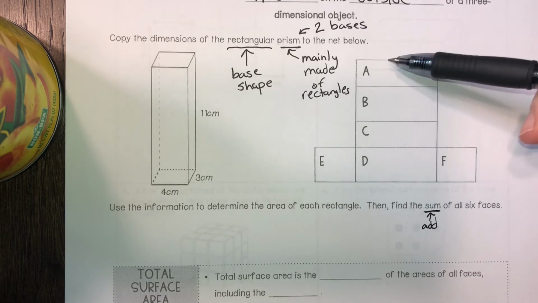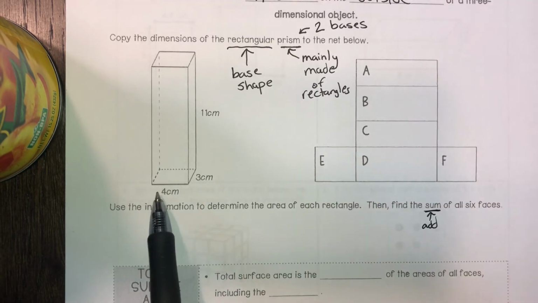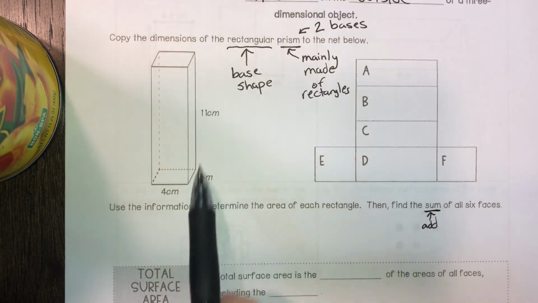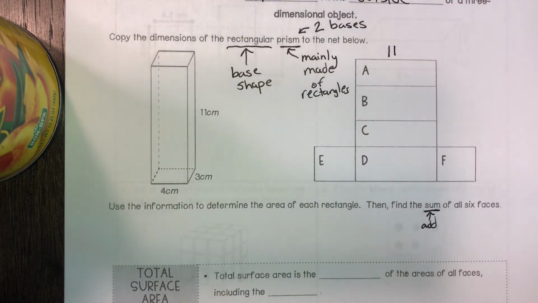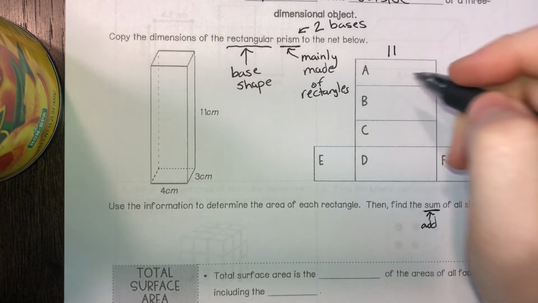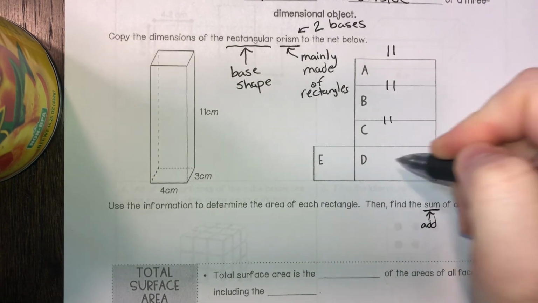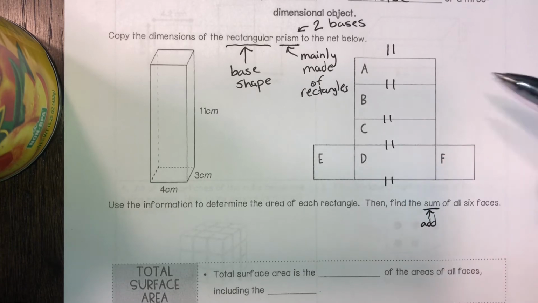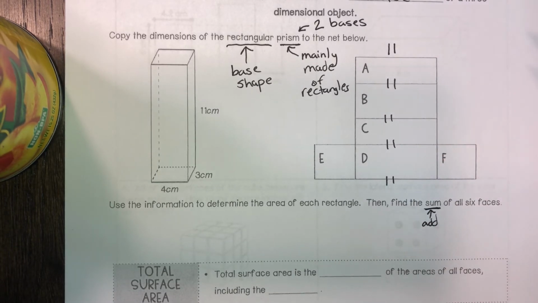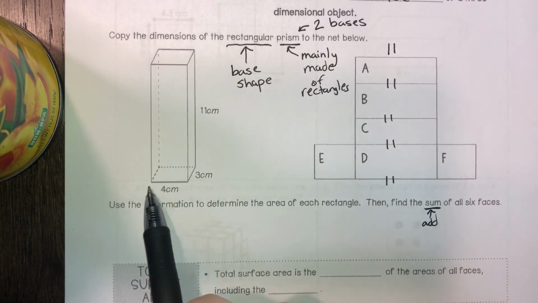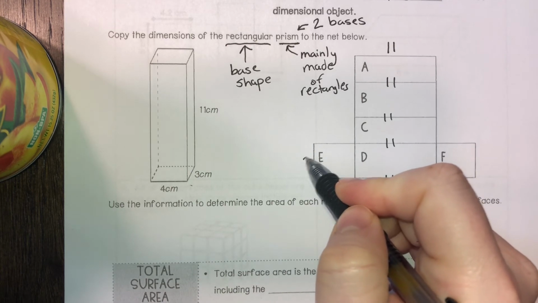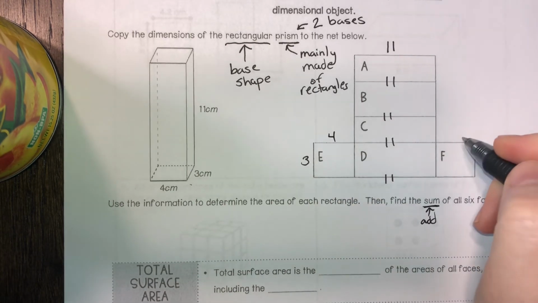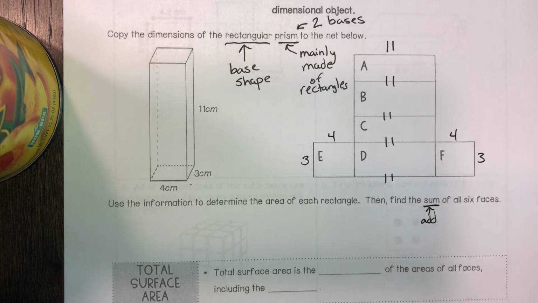All right, so we've got this right here. It's a 4 by 3 by 11. That means this longest piece is 11. So I'm going to label this as 11. And you know what? It's not a bad idea to label all of those 11, 11, 11, 11. All of those are 11. The base here is a 4 by 3. So I'm going to label one of these 3 and one of these 4. So this is 4, this is 3.